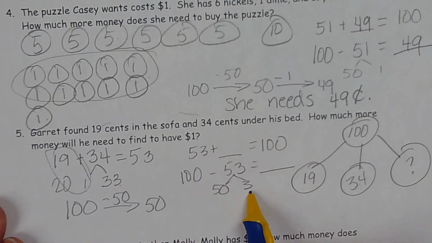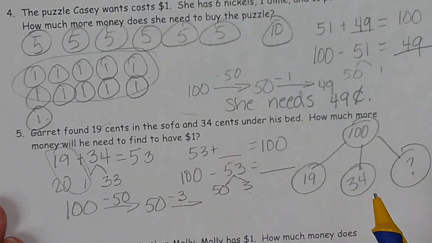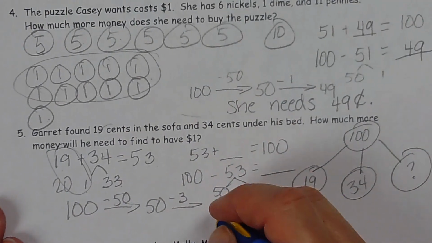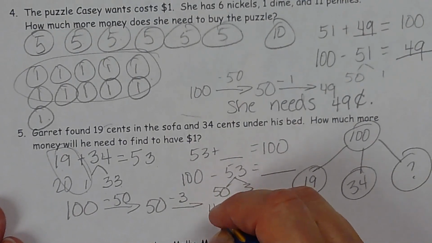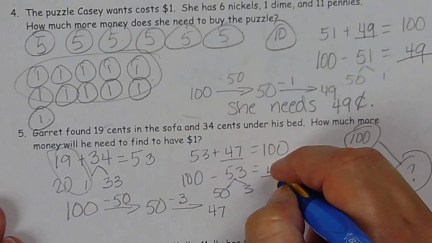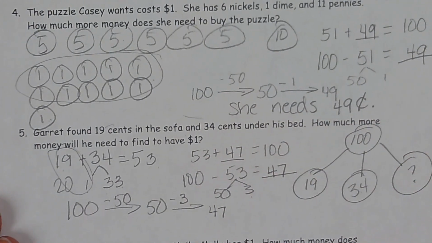And then what do I still need to subtract? I still need to subtract 3. 50, counting backwards, 47. So 53 plus 47 equals 100.